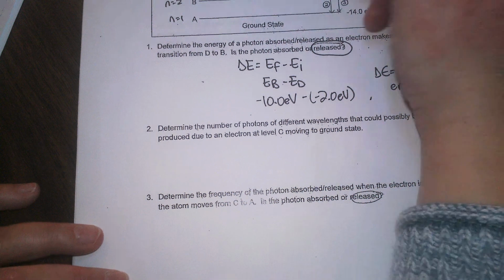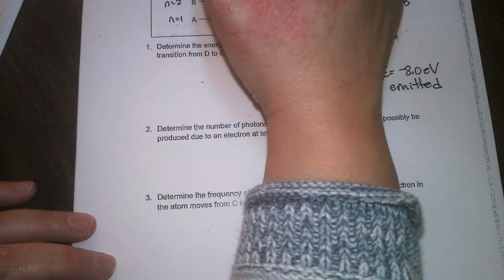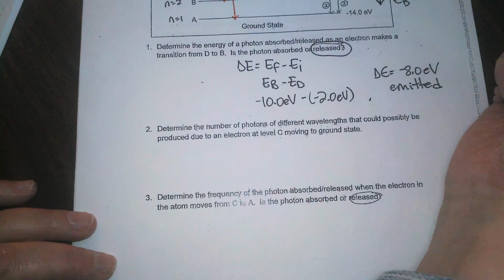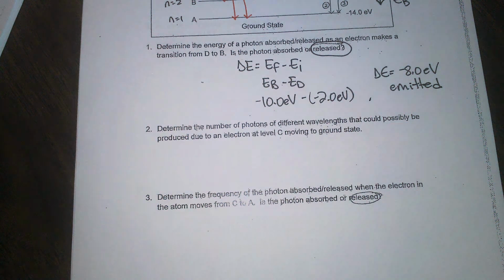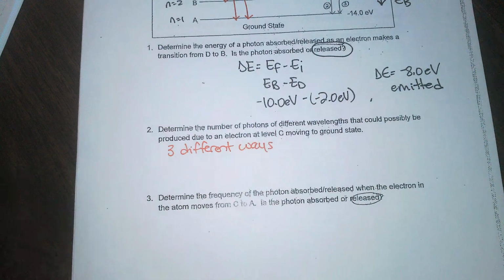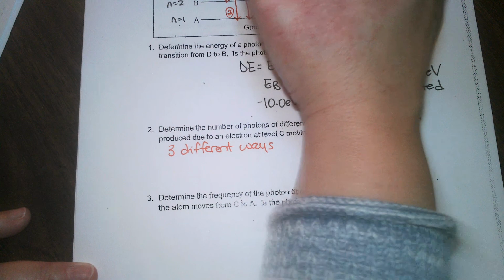So here's level C. If we have an electron sitting at level C, we can move down to level B. We can move down from C all the way down to A, or we can move from B down to A. So there's 3 different ways: go from C directly to A, C to B, and once it's at B, it can still go down to A. So 1, 2, 3.